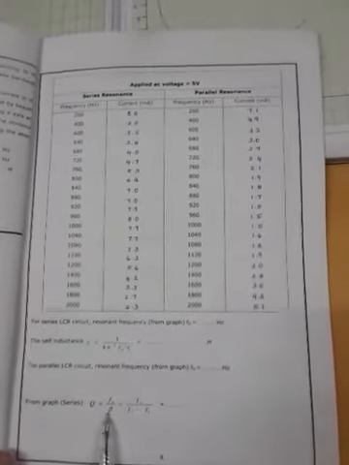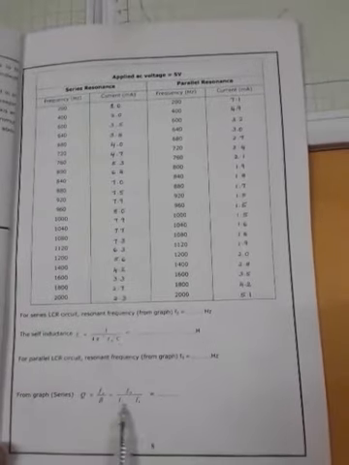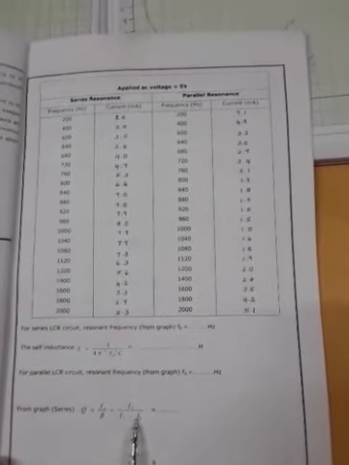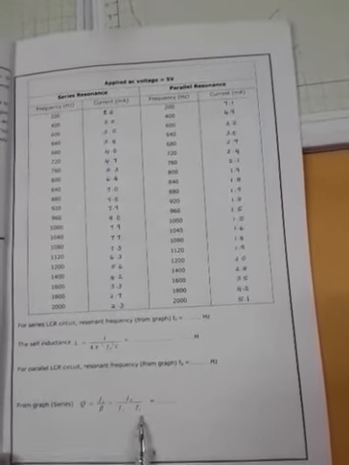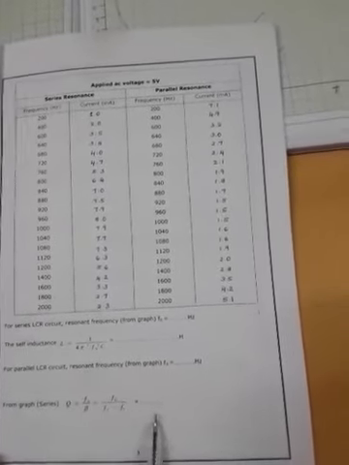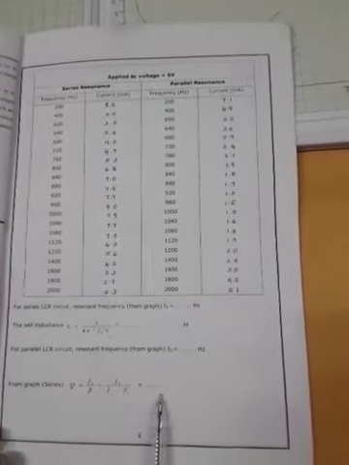By the equation, quality factor is equal to F naught by beta, where beta is nothing but F2 minus F1, the difference in the cutoff frequencies. So taking the F naught from the series circuit and F2 minus F1 from the series circuit, try to calculate the quality factor.